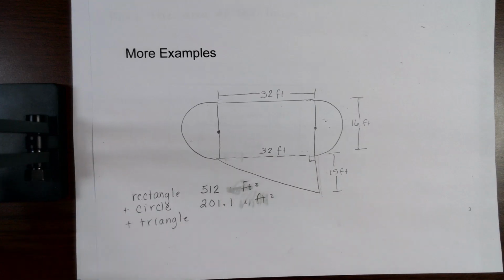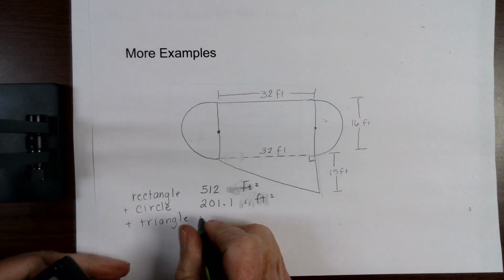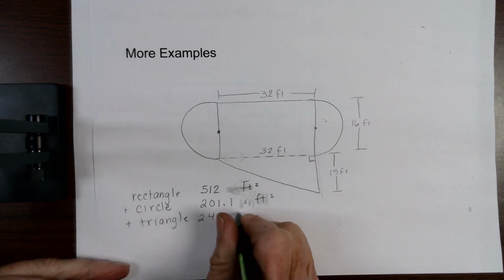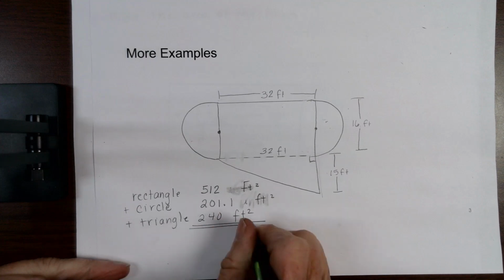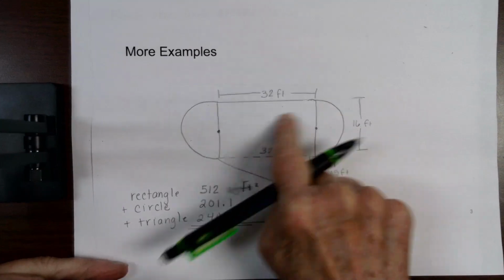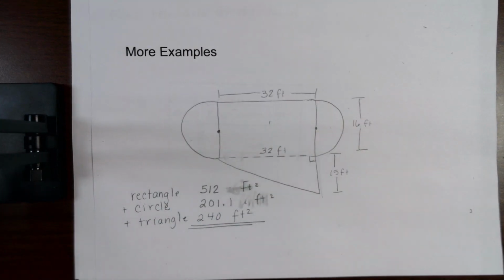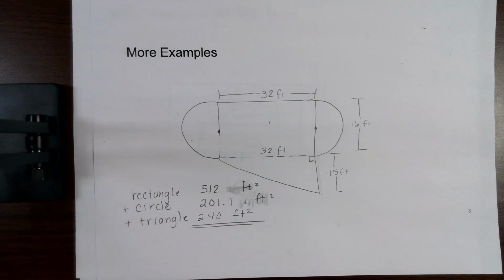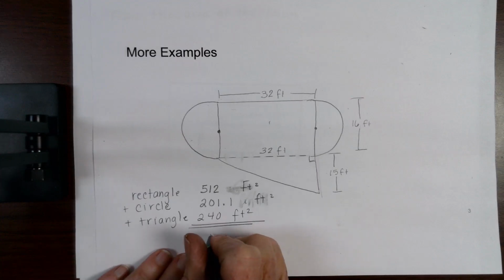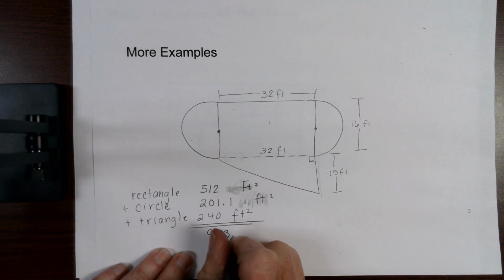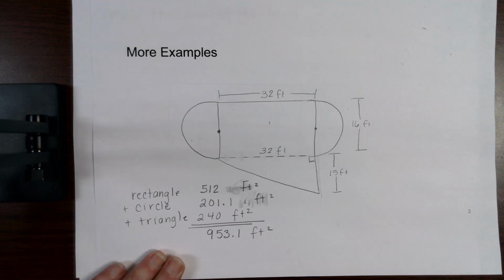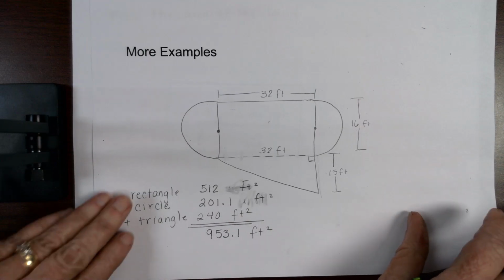Okay, so remember that area of a triangle is 1/2 the base times the height. So I have 15 times 32, but I'm going to divide that by 2 because of my formula, and this is going to be 240 feet squared. So I need to add all these together to get the area of this figure. So 512 plus 201.1 plus 240 is going to give me 953.1 feet squared. Yours might be a little different depending on where you rounded.